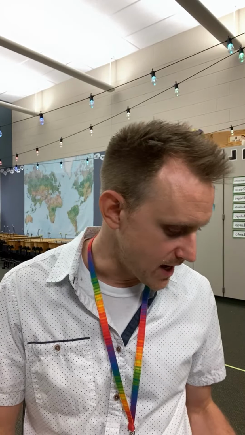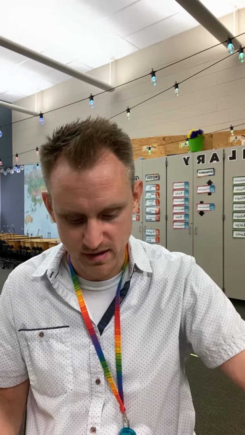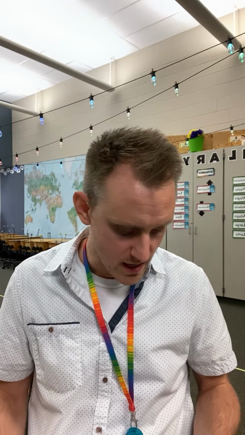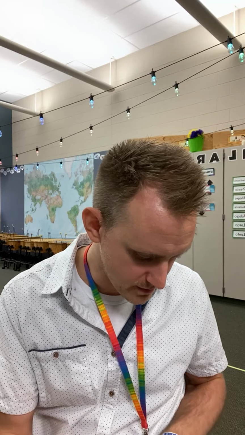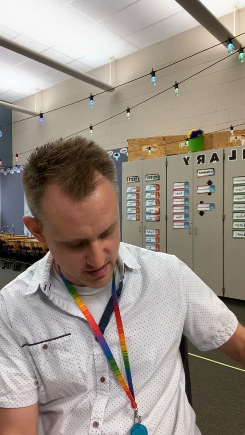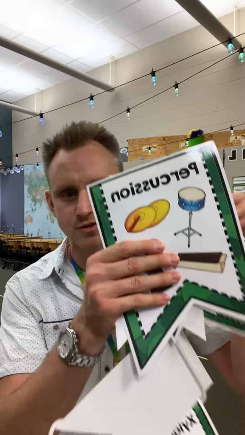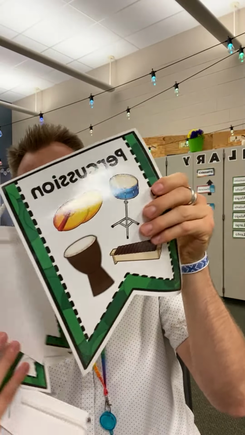Another visual you might want: I made these many years ago. I don't really have room in my classroom now, so I'm actually thinking about putting these up in the hallway. But I have, let's see if I can get it out, these instrument flags I made many years ago. It's sort of like bunting.